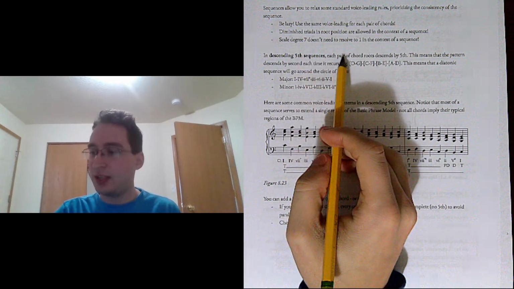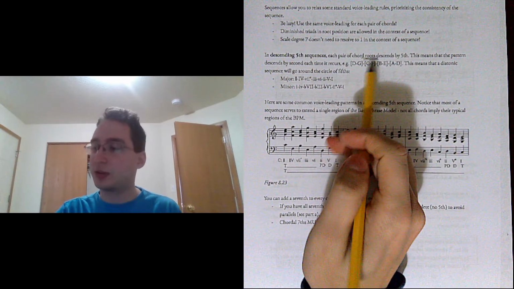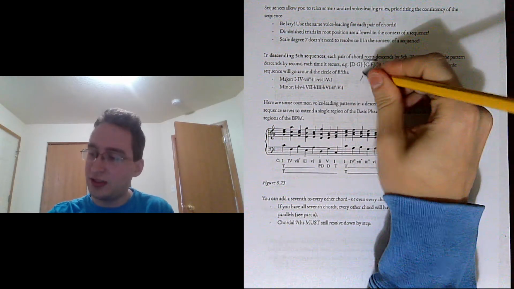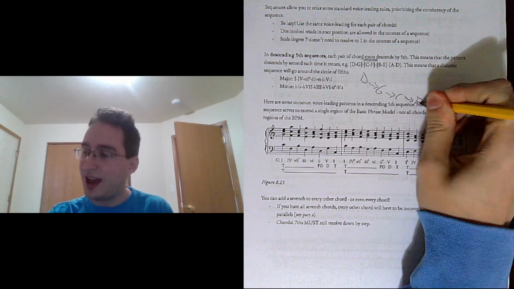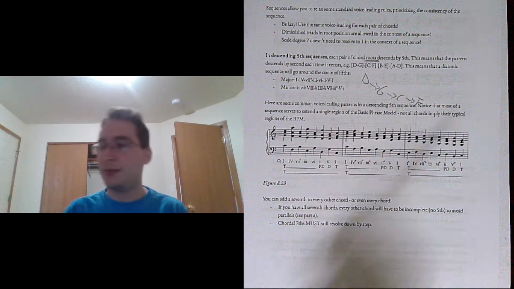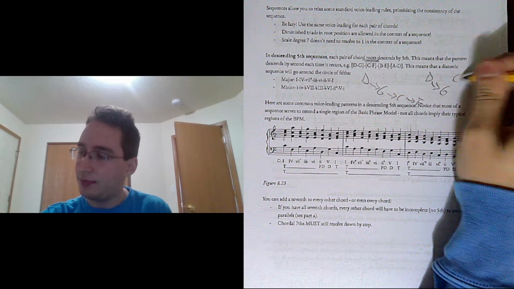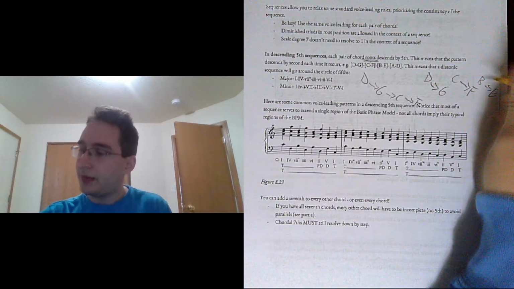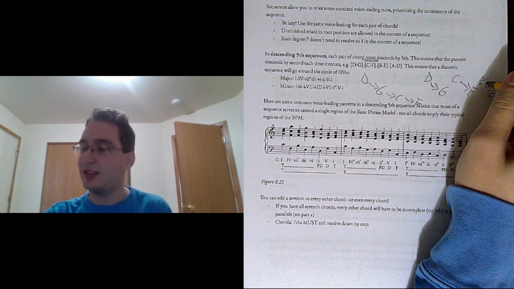So in a descending fifth sequence, each pair of chord roots descends by fifth. Not necessarily the bass, but the root. So that means that the pattern descends by second each time it recurs, because D down a fifth is G, down a fifth is C, down a fifth is F. But if you just keep literally going down a fifth, then you're going to end up in the basement pretty soon. So realistically, it's going to be D to G, then bump up C to F, bump up B to E. And each time D, C, B, that's descending by a second.